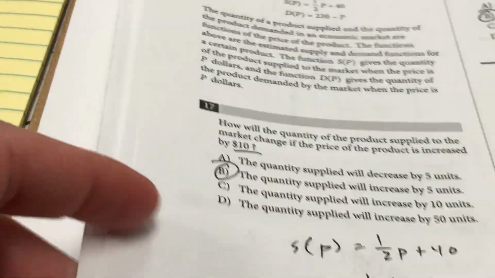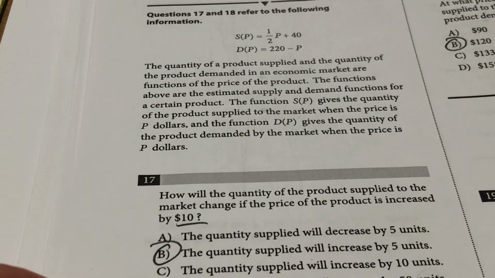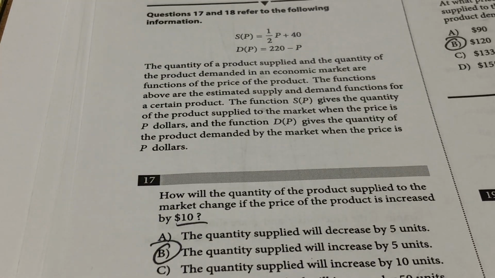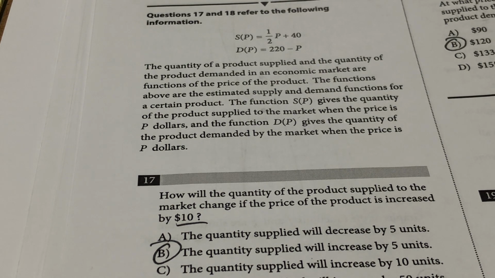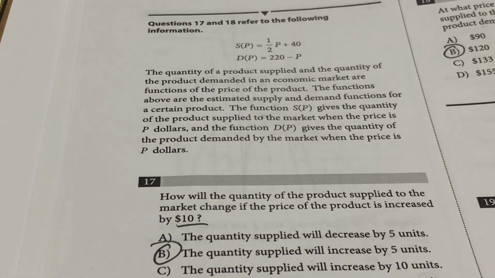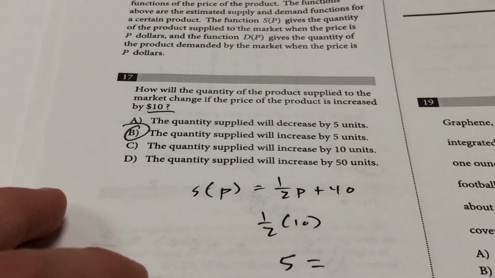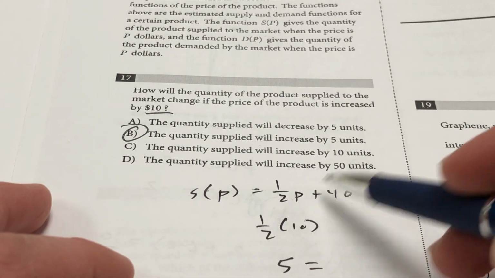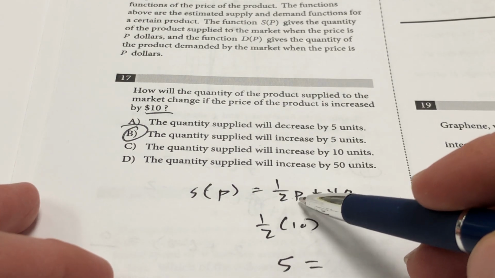You've got a supply formula and a demand formula. Shout out to economics here. How much will the quantity of a product supplied to the market change if the price of the product is increased by $10? You're using the supply equation. Put a 10 in right here. It's going to go up by 5.